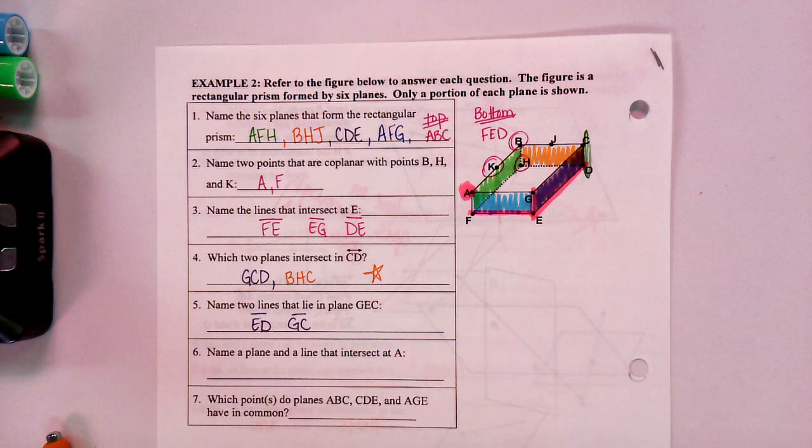So the easiest thing to do first is the plane, because how many planes intersect at A? 3, actually. Blue, green, and top. So pick one. It doesn't matter, but that's going to determine where the line is. So blue, green, or top? Which one do y'all want to use? Blue. Okay, so let's name blue.